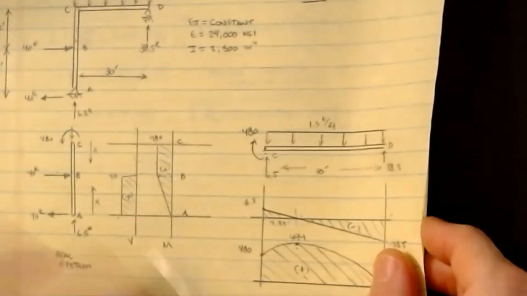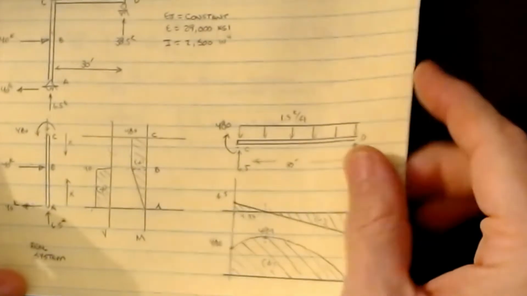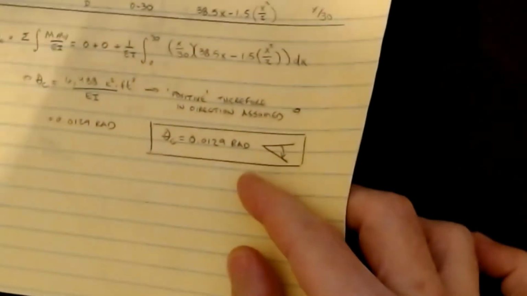So again, there are those relationships that we've talked about in other videos. Okay, all right, so now that's our real system, and these are our real diagrams. Now we'll have to come up with generalized equations here in a minute, which is just what we did in the beams.